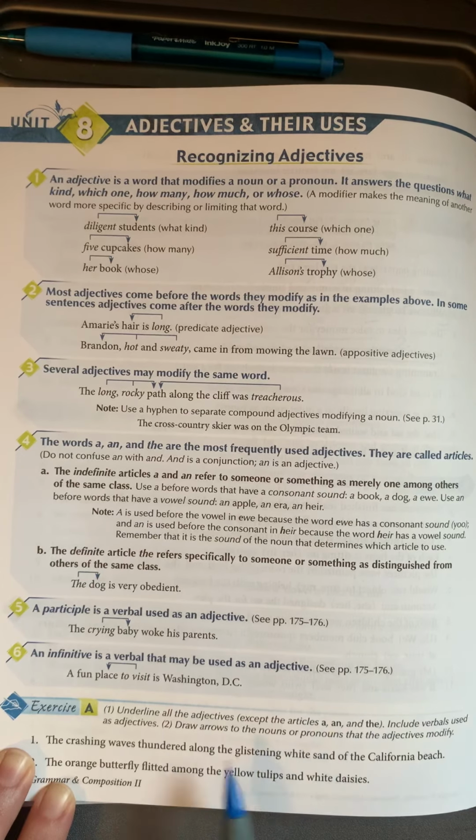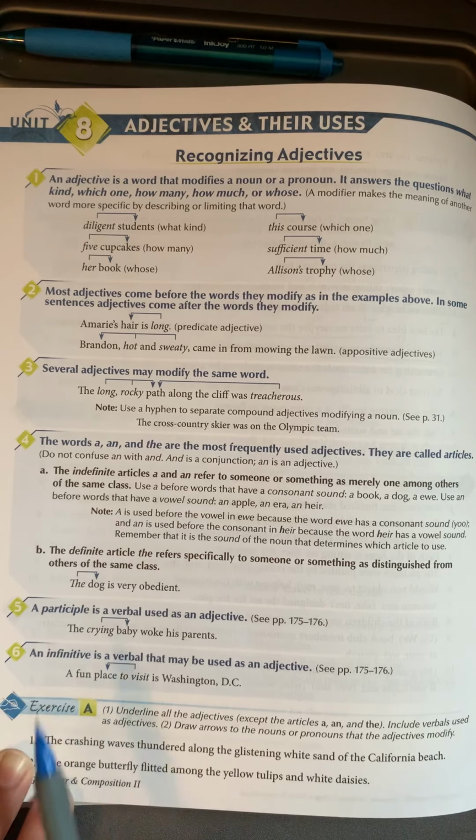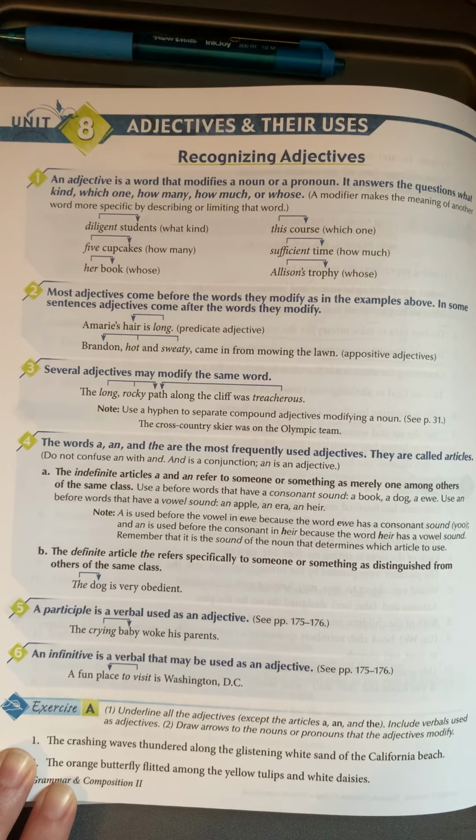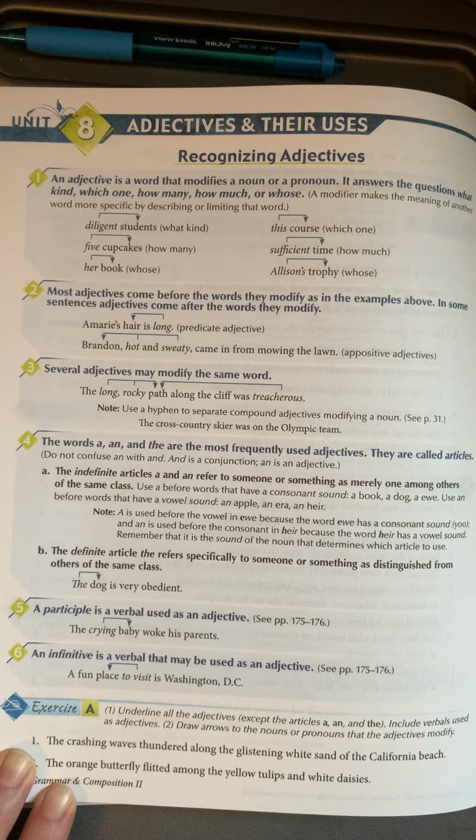Include verbals. That means your participles and your infinitives, okay? And then draw your arrow to the noun or pronoun that they modify. So remember, yes, you could have 3 or 4 arrows going to the same noun or pronoun. That's totally feasible or plausible. That can happen. So let's look at one.